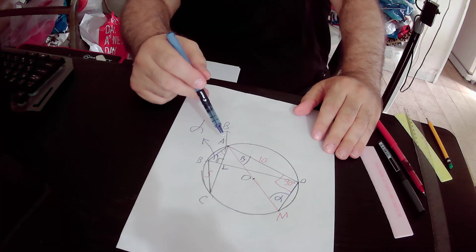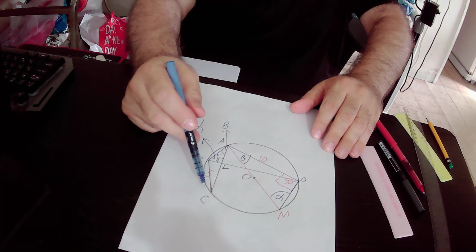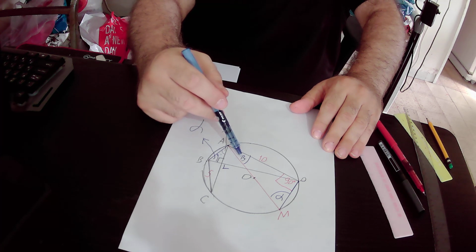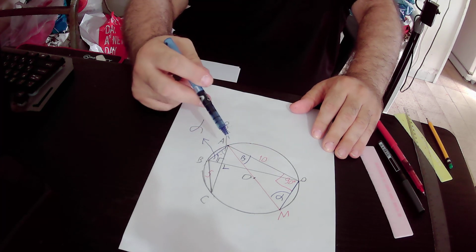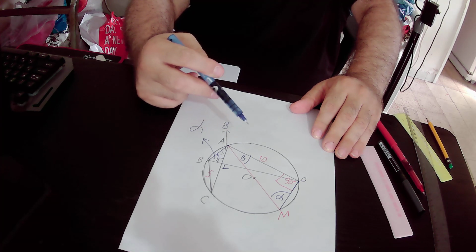Because angle beta rests on chord BC, and the other angle beta rests on chord MD, and according to rule number 3, they rest on equal chords.